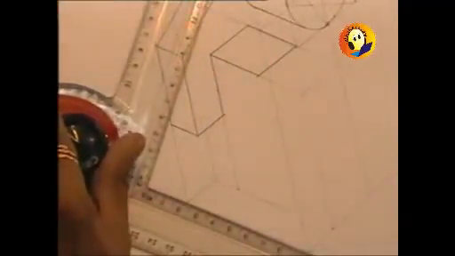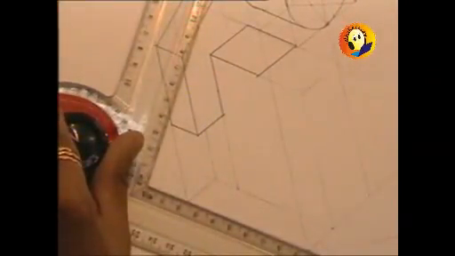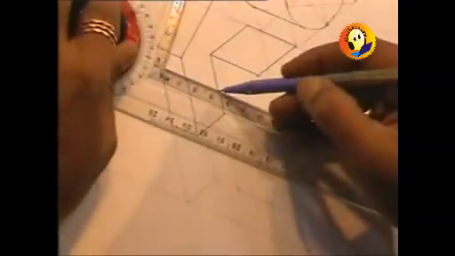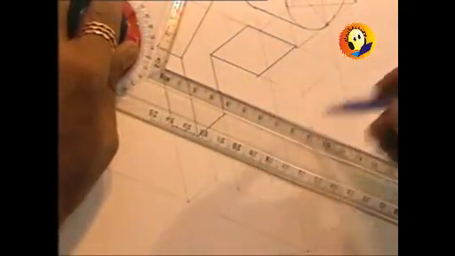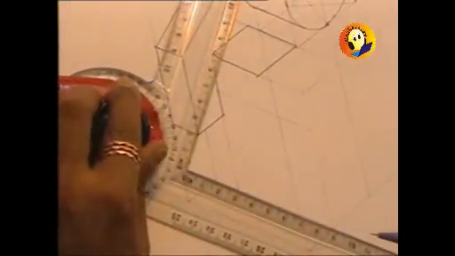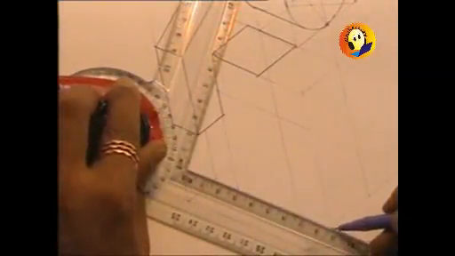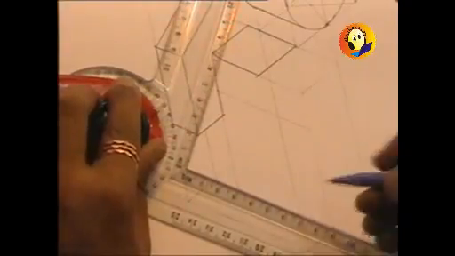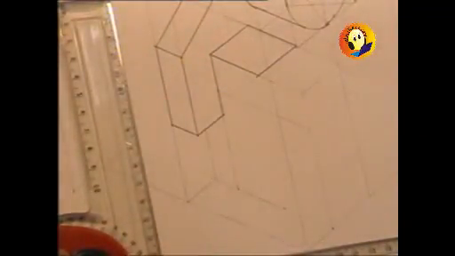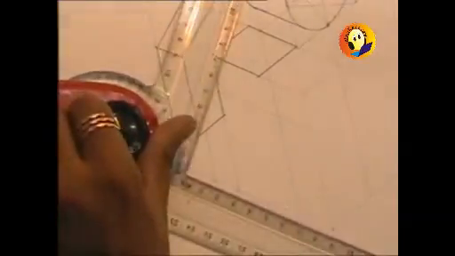And then the usual construction should continue of drawing the circle, and of course the midpoint of each side is to be found out. So this is 58, so 29 is the midpoint, and the height should be 56.